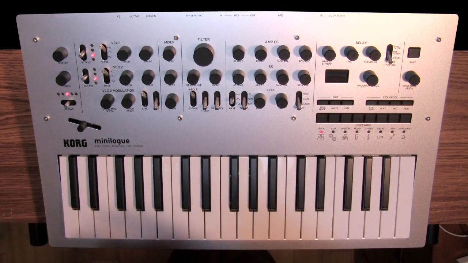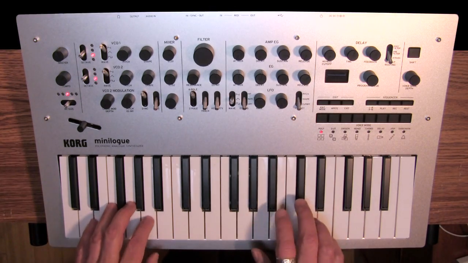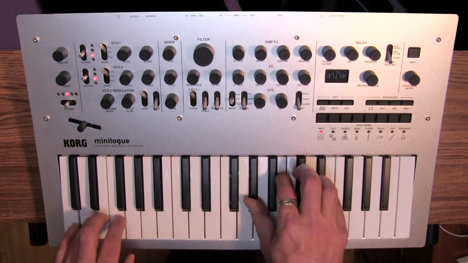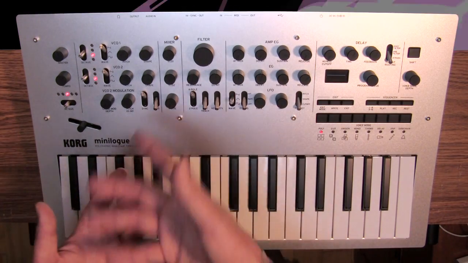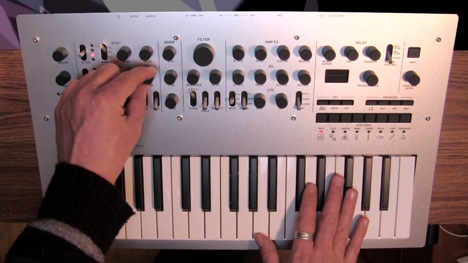And if you wanted a static sync effect, all you have to do is change the pitch of VCO2. And you get this really bright, interesting sound. And by changing the wave shape, you can get different sounds.